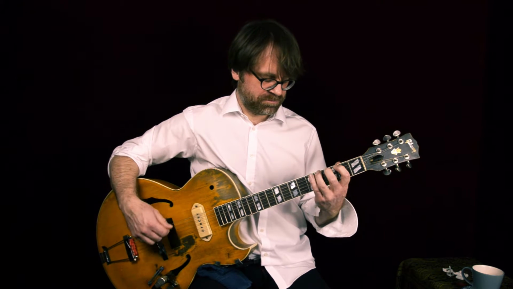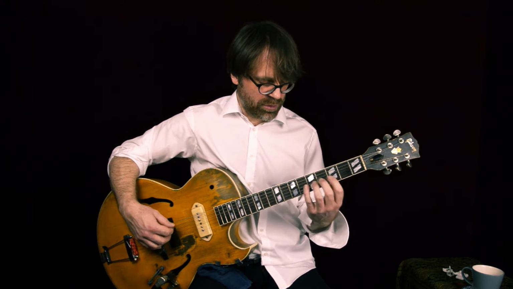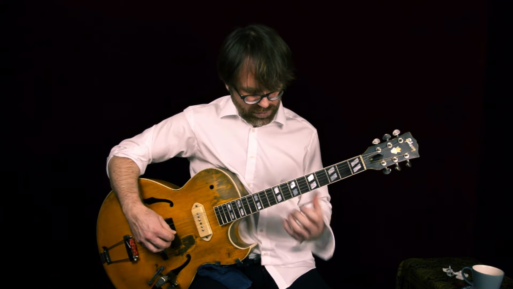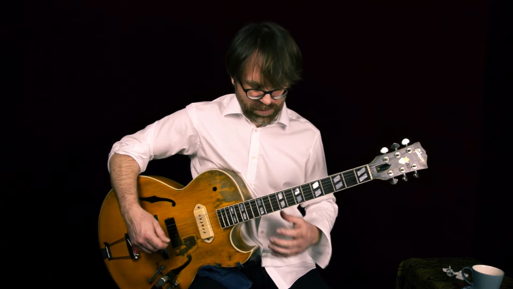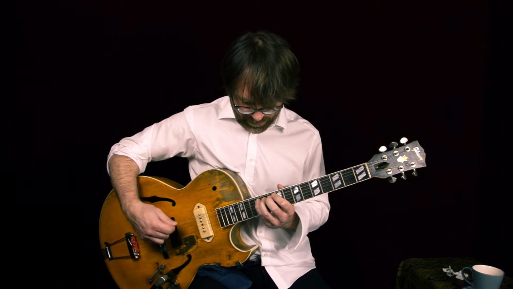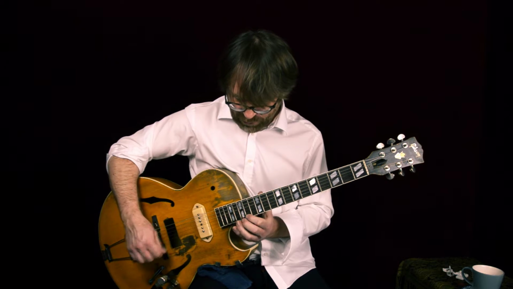4+0, 4 notes, 0 notes, 4 notes, 0 notes, 4 notes, 0 notes. So the other way around would be 0, 4, 0, 4, 0, 4. That's the other pattern.